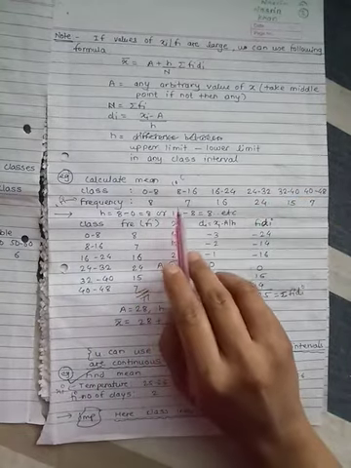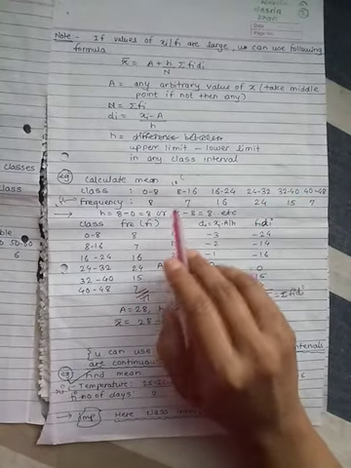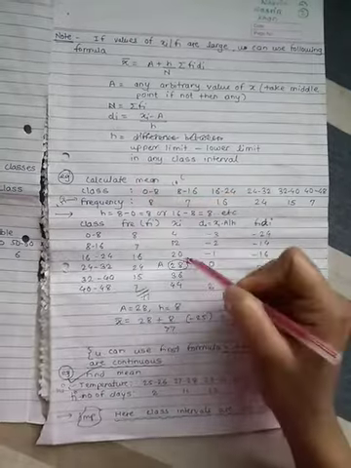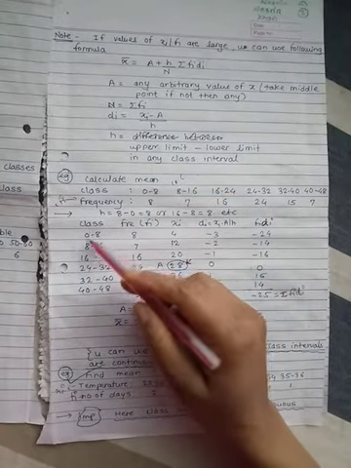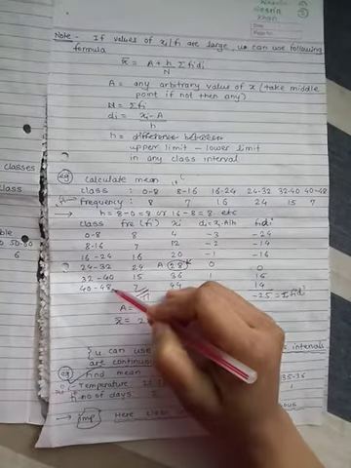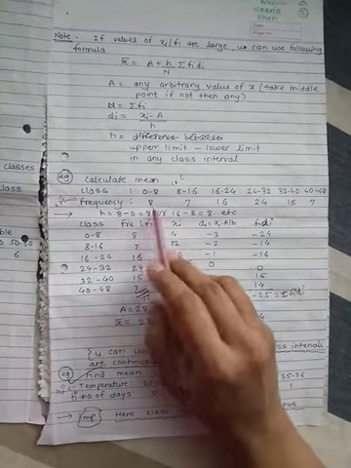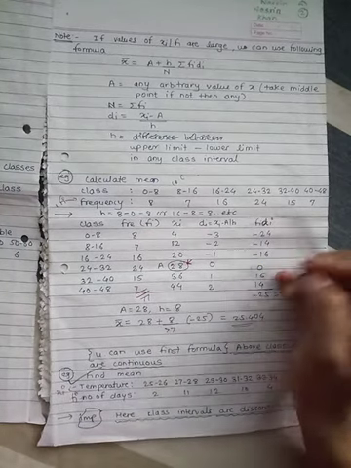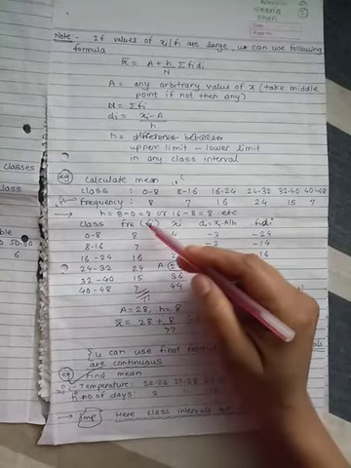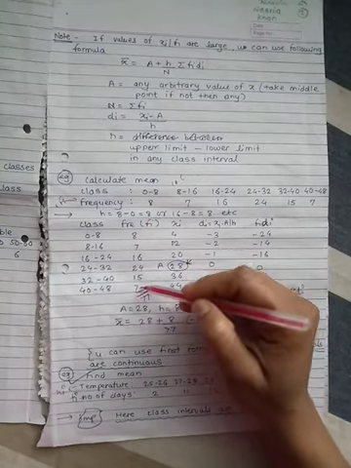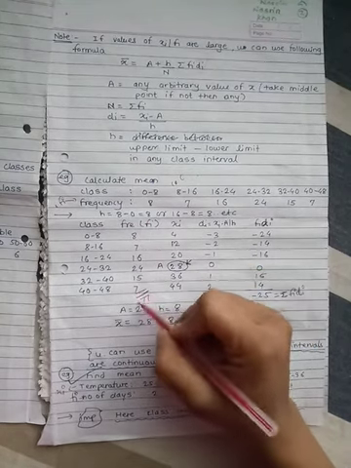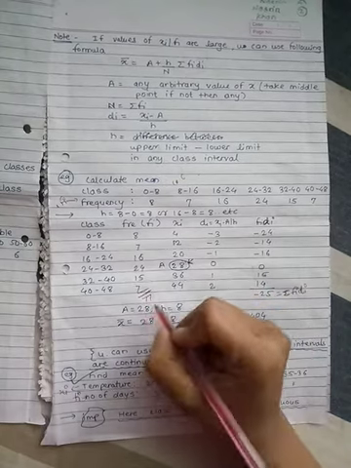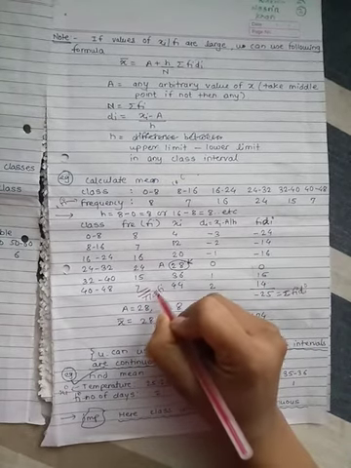So we get the h value. Then prepare the table. The classes are 0 to 8, 8 to 16, up to 40 to 48. Then the frequencies are 8, 7, 16, 24, 15, 7. We want the summation fi, so add all these values, and we get 77. This is the value of summation fi.